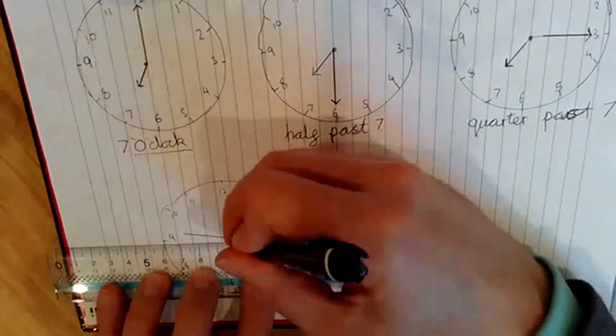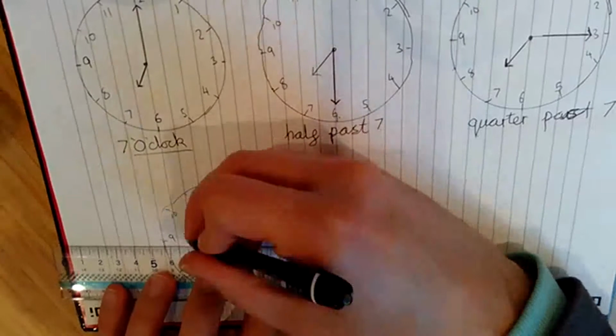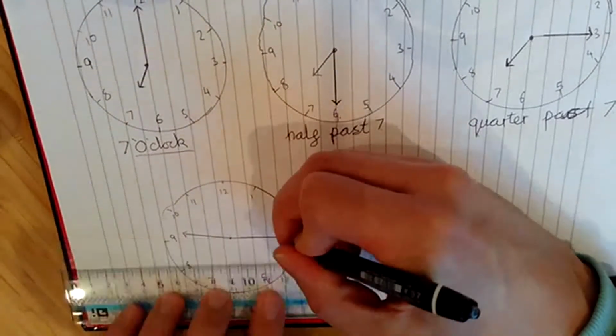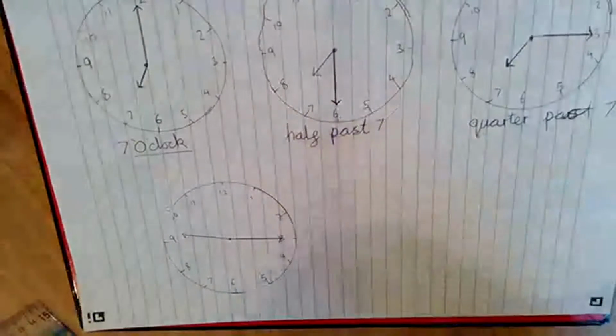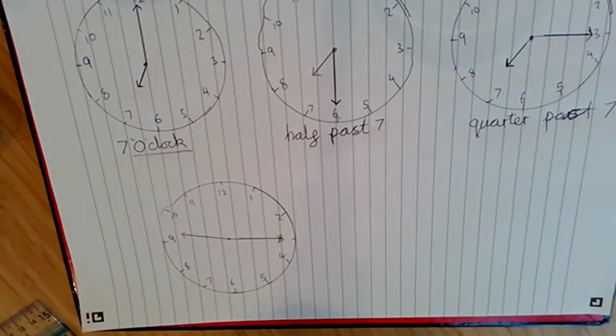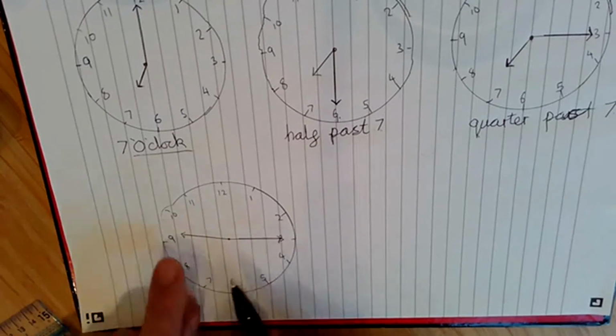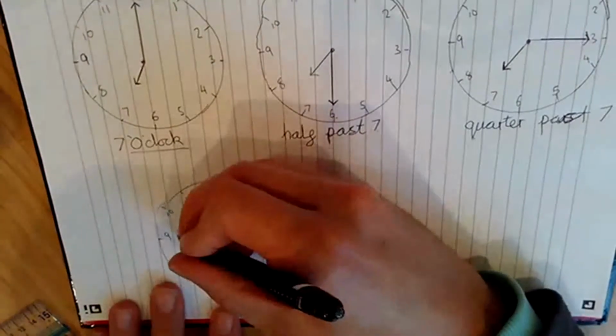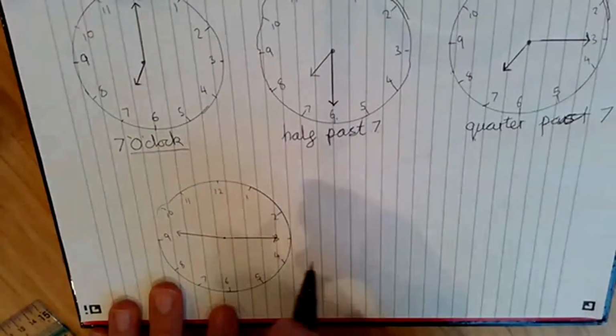And just to end, the last question. Oh, I drew my hour hand first there. Classes, who can tell me what time it is here? I think it's quite hard to tell. Why? Because my hands are the same length. The hour hand should have been shorter, okay? And I should always draw my minute hand first.